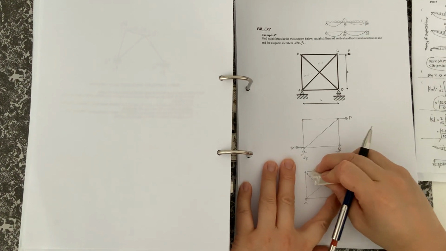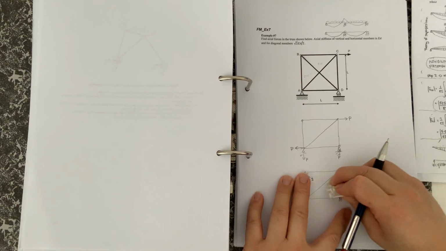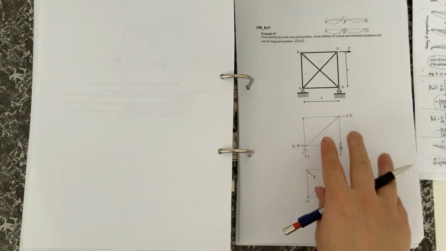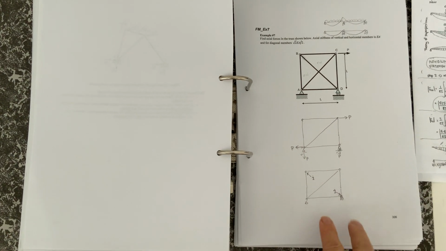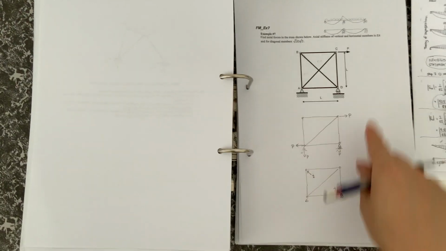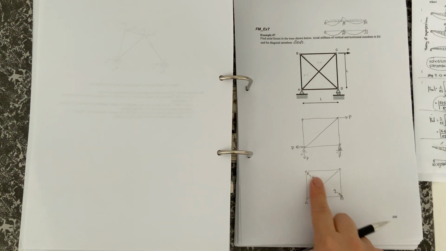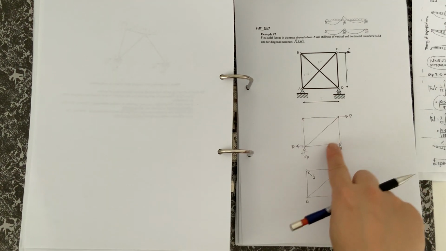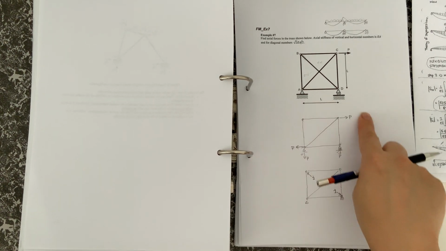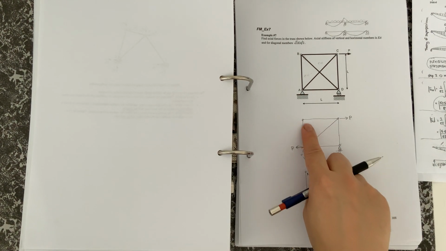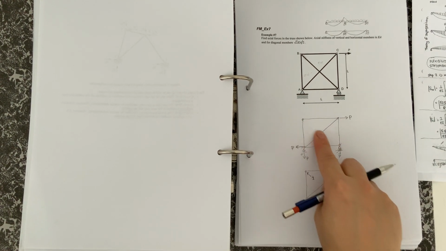So maybe I'll get rid of the bar here. Right, so we've got this case here, and then we've got the identical case. So this case has the P. This one here doesn't have the P being applied, but we've got this case here where we can solve everything except knowing the effect of the diagonal member.